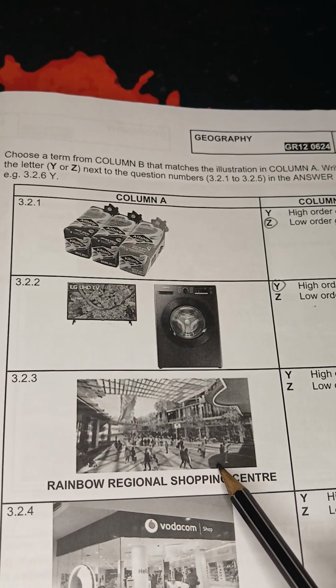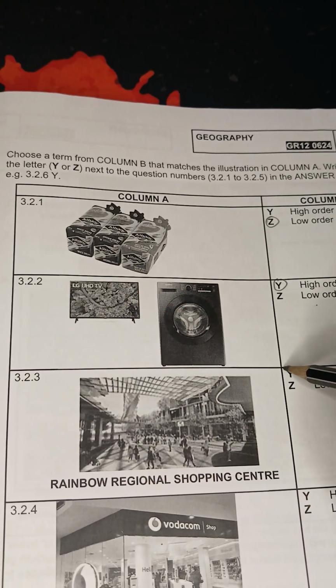Okay. Then here, Rainbow Regional Shopping Center. Of course, this is something to do with the service center. What does it provide in terms of its function? 3.2.3 is a high order center. The type of goods that you are likely to purchase or to get from this, think of the malls. Obviously they are high order centers.